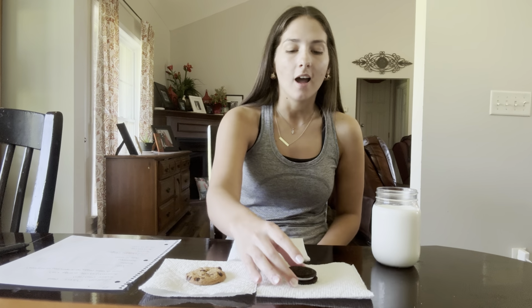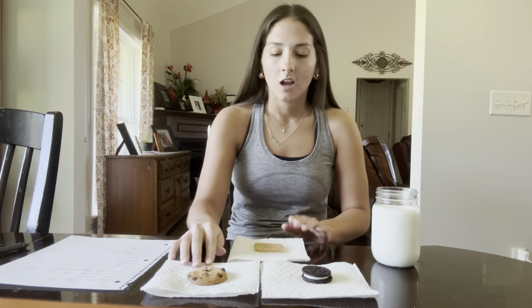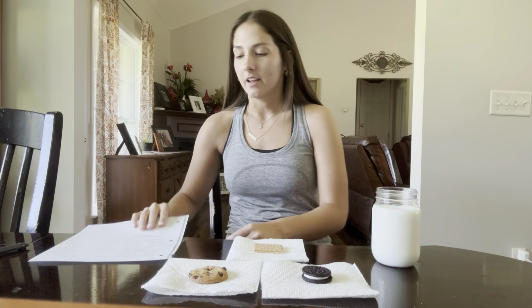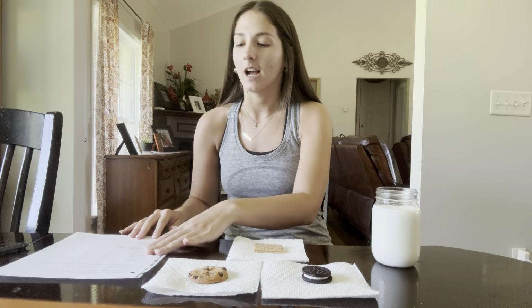Okay guys, so as you can see, I have my materials out in front of me. I have a glass full of milk, a piece of a graham cracker, an Oreo, and a chocolate chip cookie. So for this, I have created kind of an observation sheet. You probably can't see it that well, but I have listed the graham cracker, the Oreo, and the chocolate chip cookie each into its own column, and I have written below those texture, absorbency, and state or form. Here's where we will write what we have observed about each of those three categories.